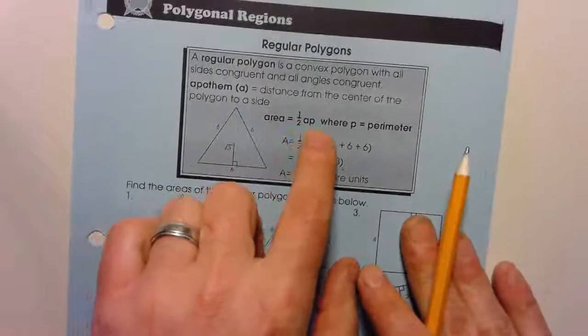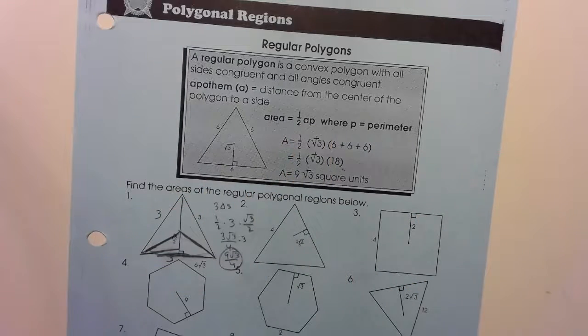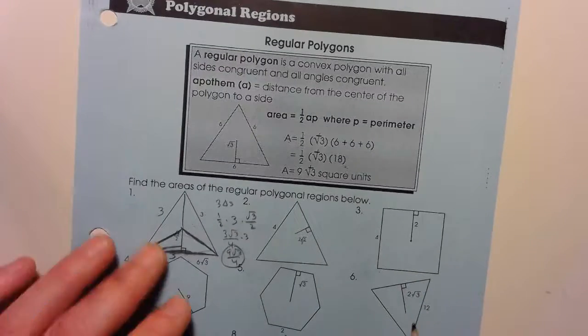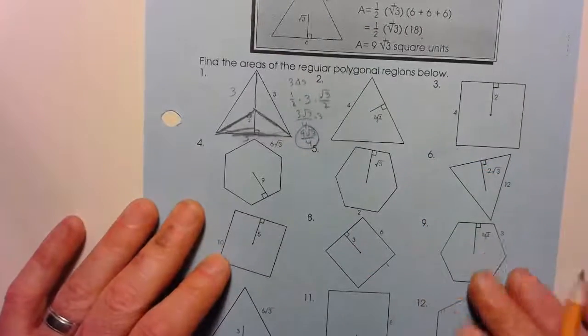So if you want to try to follow that formula where you do 1/2 the apothem times the perimeter, great. If you're not good at memorizing formulas and you're more like, I can figure this out, then draw it in. So there's example 1. Let me do 4.